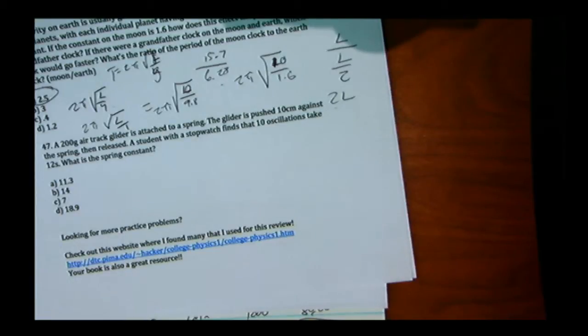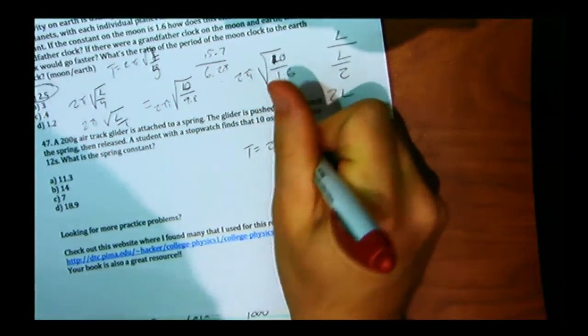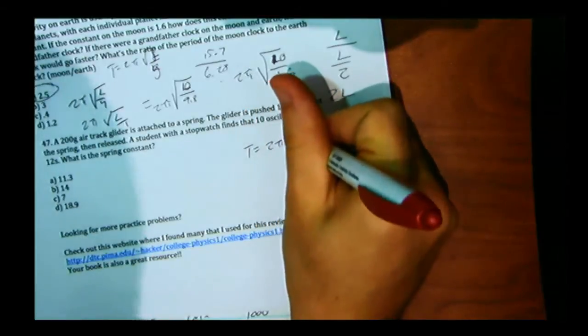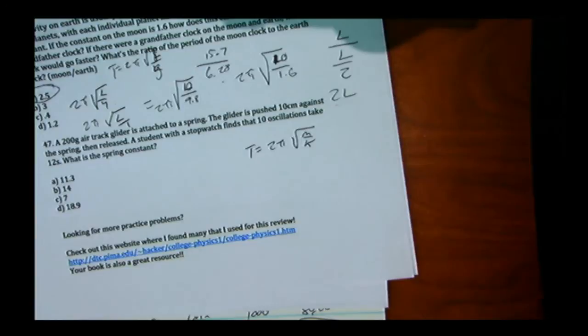So a good thing to talk about in this one would be, just by looking at that equation, our period isn't really dependent upon the mass of the object. Oh, I'm sorry, not the mass, I didn't mean that. On how much it's pushed back. So I could push something 5 centimeters, I could push something 10 centimeters. It's not going to affect the period. So these are things that are contrary to popular opinion. That's why this would be something on your test.